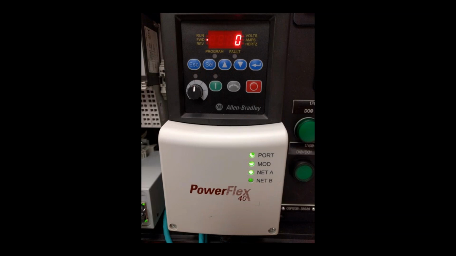So we are forced to do things through BootP. That's the only way that I've been able to find to change this, and that's the only way that the instruction manual says to change it.